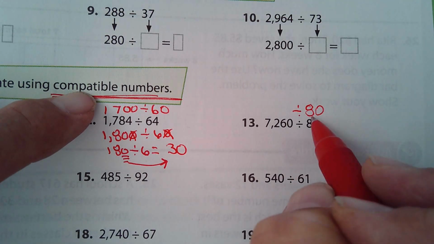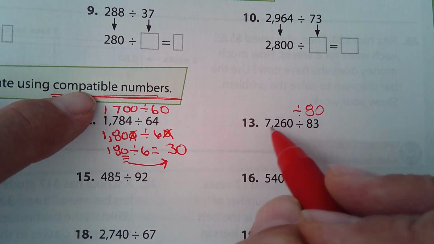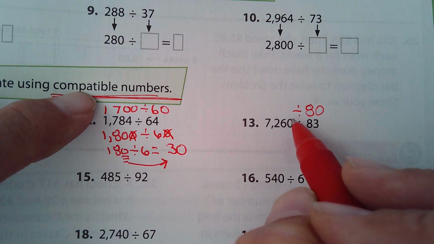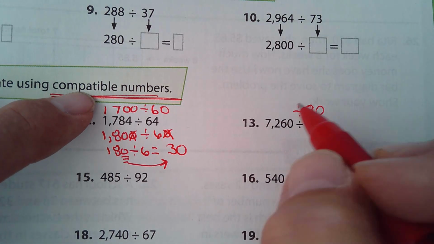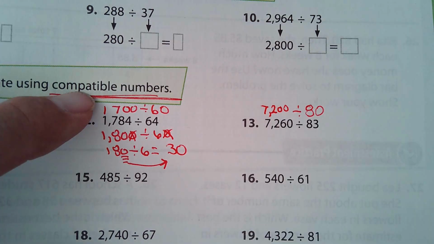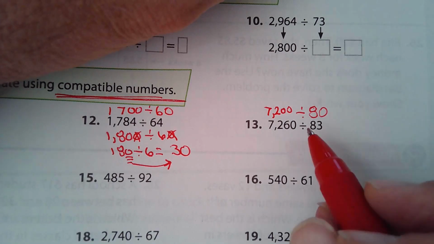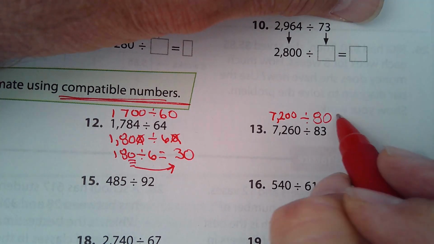But looking at just the digit 8, what could that fit into here? 26? 72. 7,200.